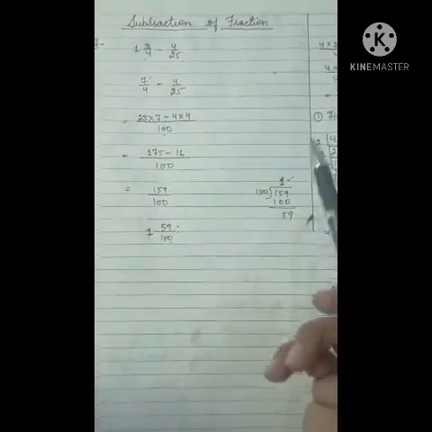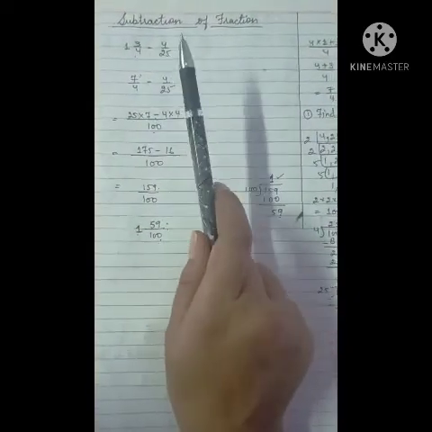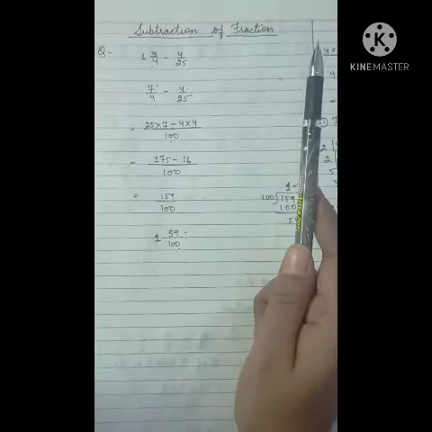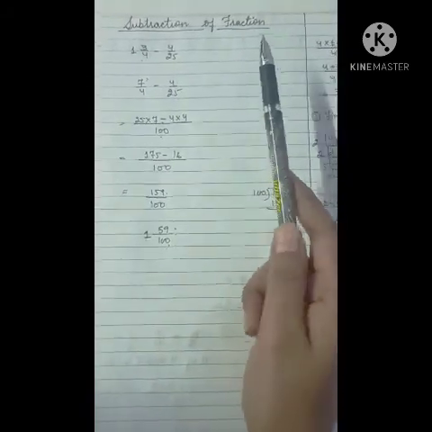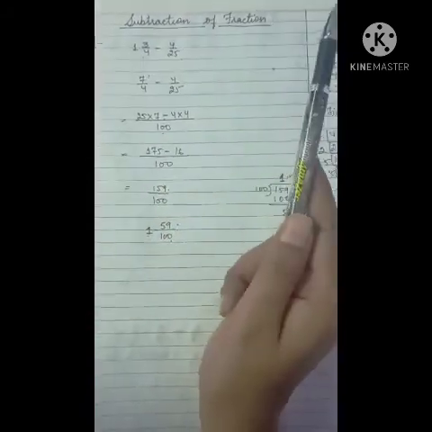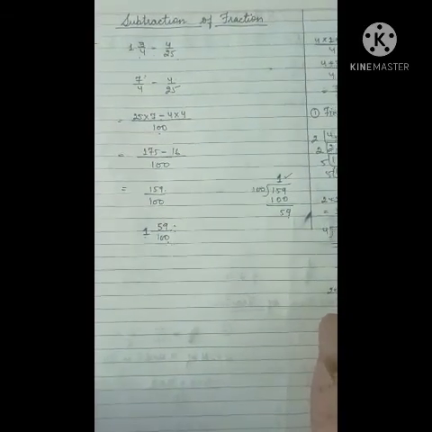Clear how you subtract two fractions of different denominators? And if you have the same denominators, then you simply subtract the numerators and the denominator remains as it is. Clear, children?